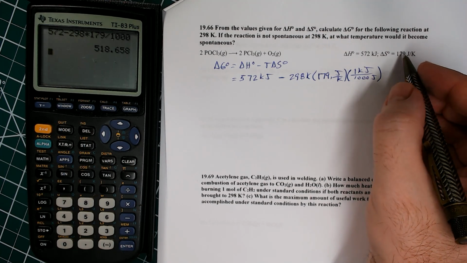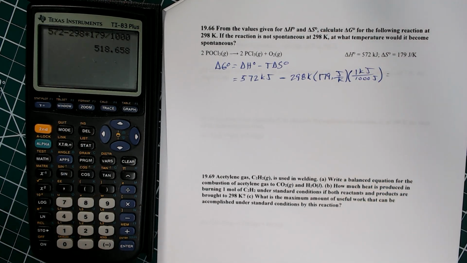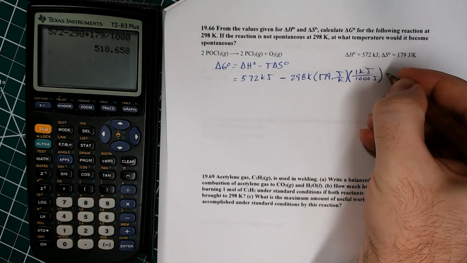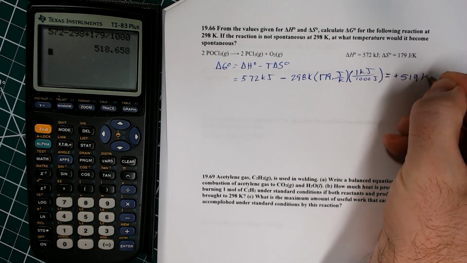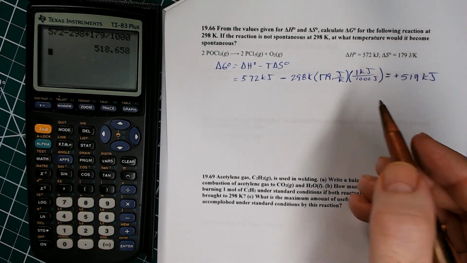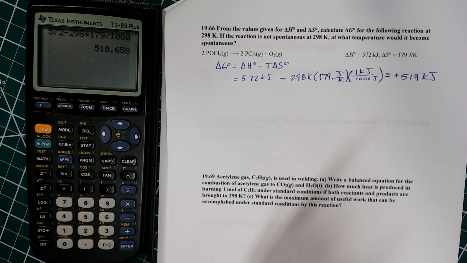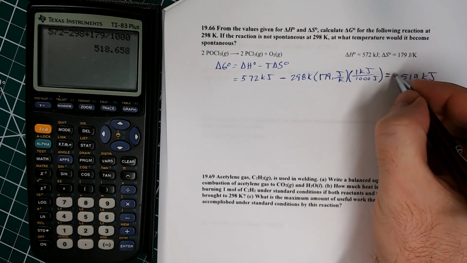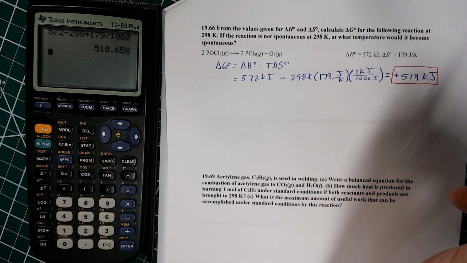We're going to call that 519. So that equals positive 519 kilojoules. Well, I think everybody would agree with a delta G of positive 519 kilojoules, that reaction is not spontaneous in the forward direction.